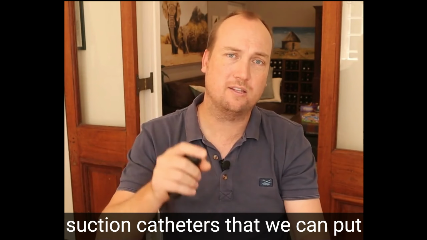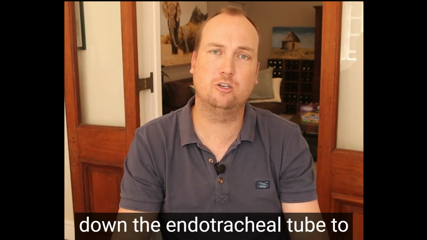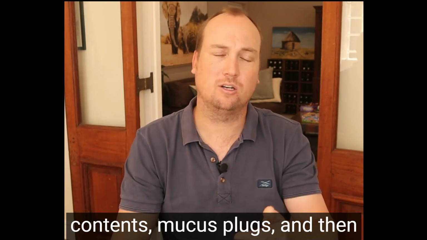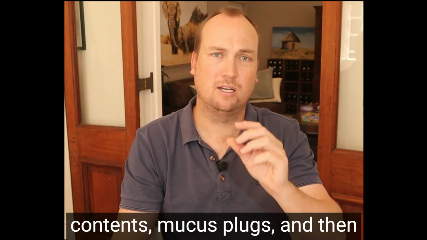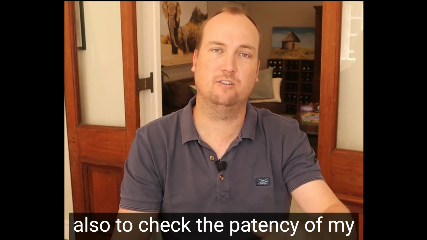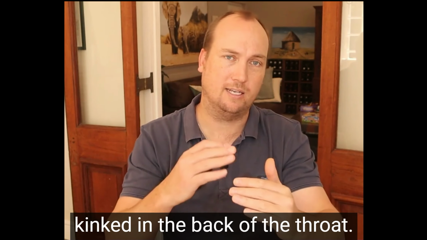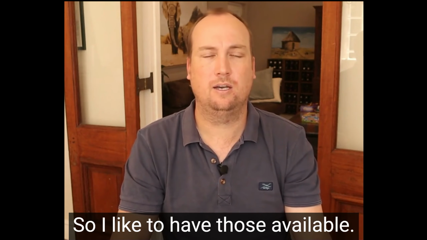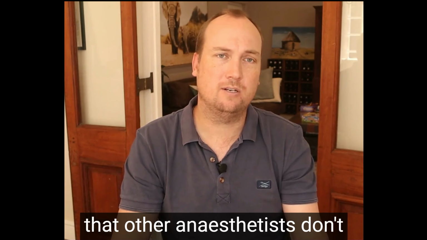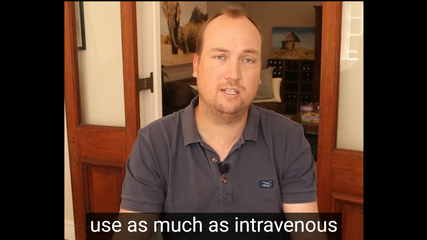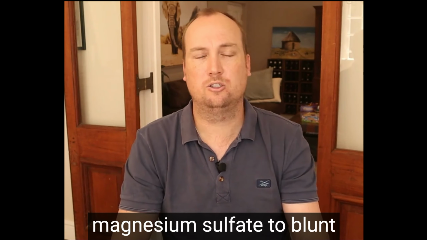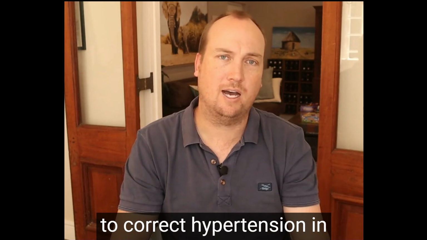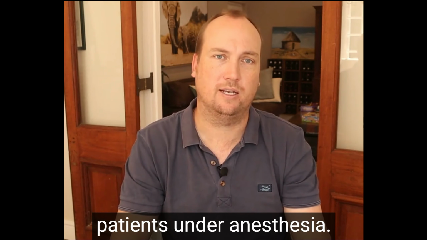The soft suction catheters that we can put down the endotracheal tube to suck out secretions, aspiration contents, mucus plugs, and then also to check the patency of my endotracheal tube that it hasn't kinked in the back of the throat. So I like to have those available. And then a drug that I might use that other anaesthetists don't use as much is intravenous magnesium sulfate to blunt intubation responses or to correct hypertension in patients under anesthesia.